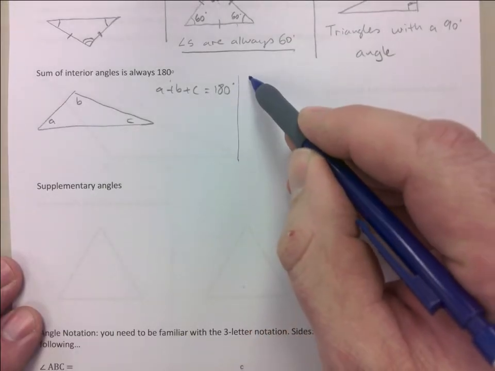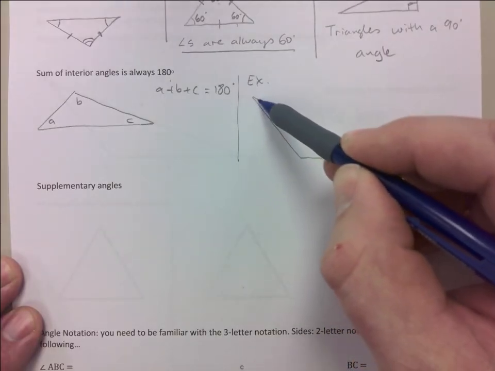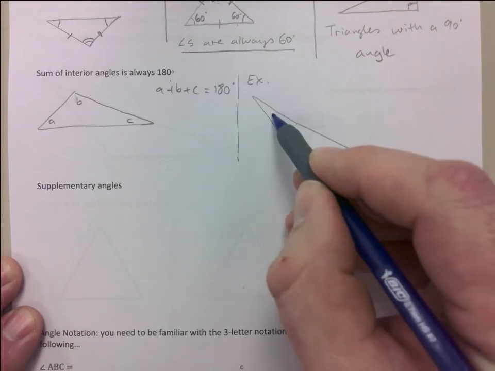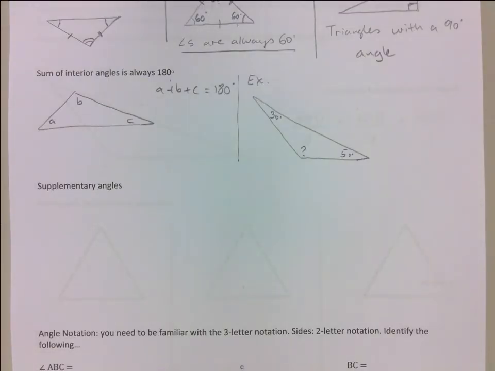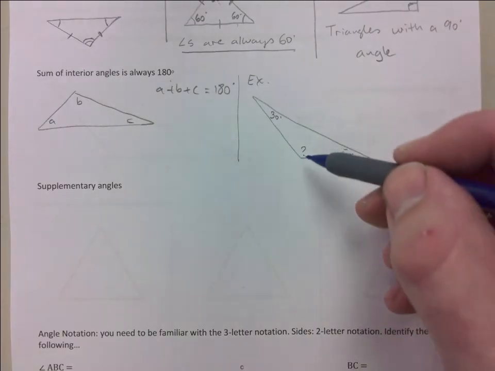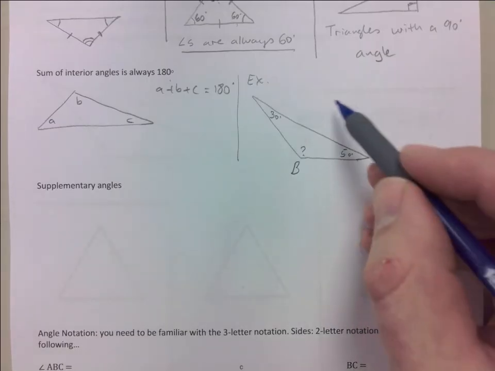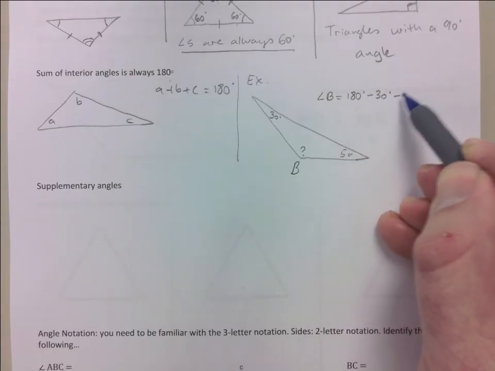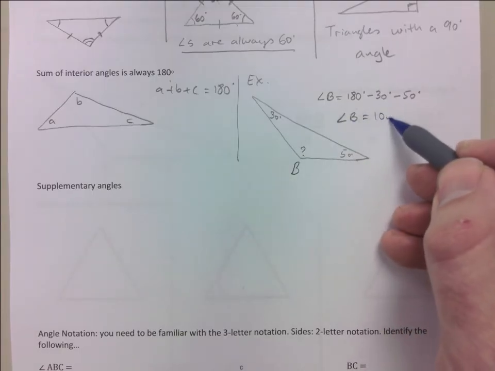Okay, how is this going to be helpful? If I gave you one like this, this is 50, this is 30, and you would want to know what that angle is there. Then how can I find that angle? Let's give it a letter. I'm going to call this angle B. Angle B will be 180 minus 30 minus 50. That is 100 degrees.